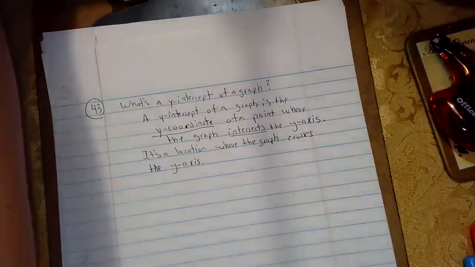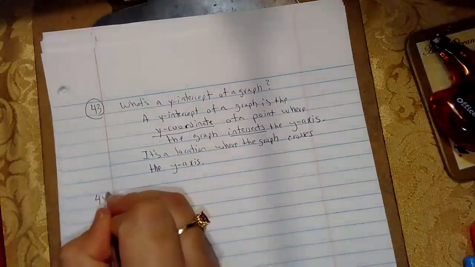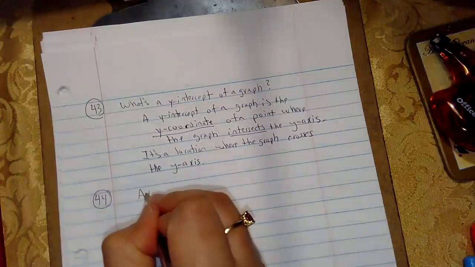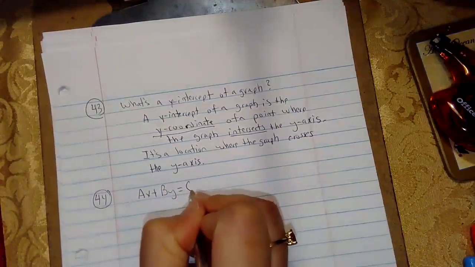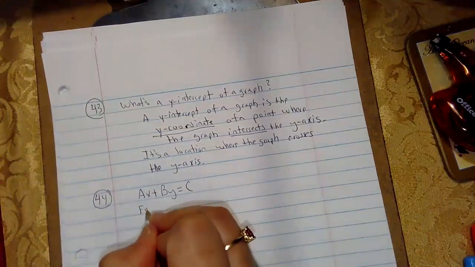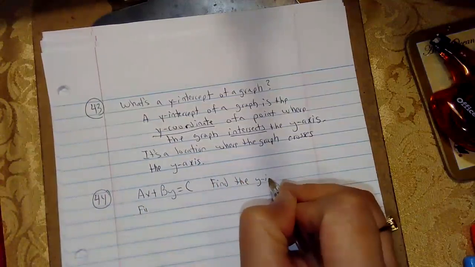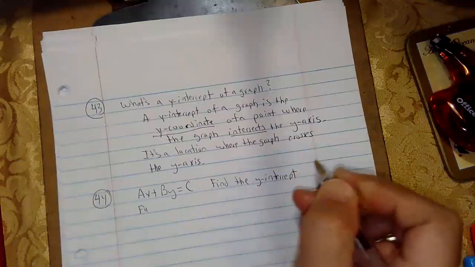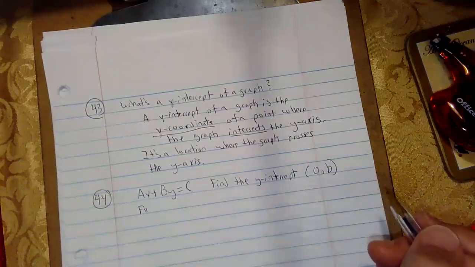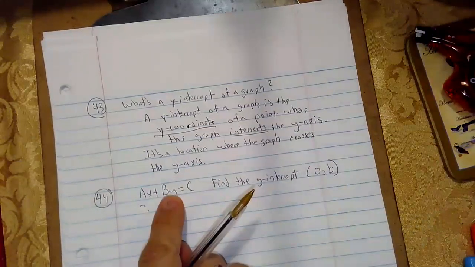Okay, let's look at 44. If you are given an equation of the form ax plus by equals c, explain how to find the y-intercept, which has the format, they say 0, b. Notice how it's a lowercase b. That's not the same as the capital B here.